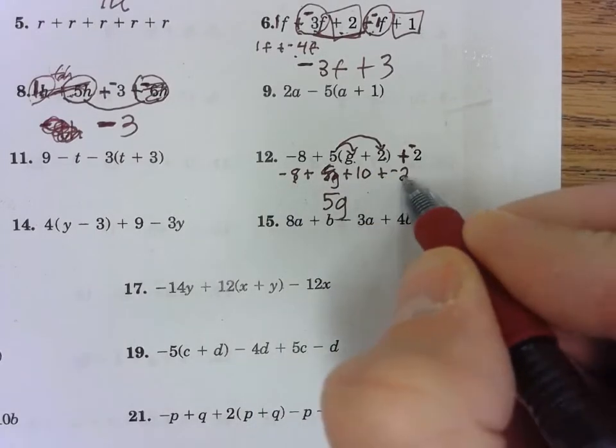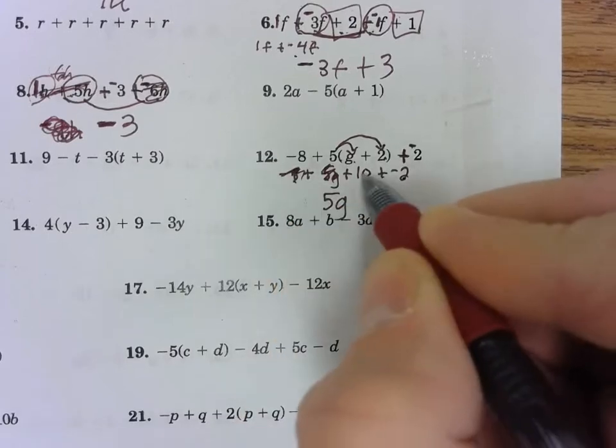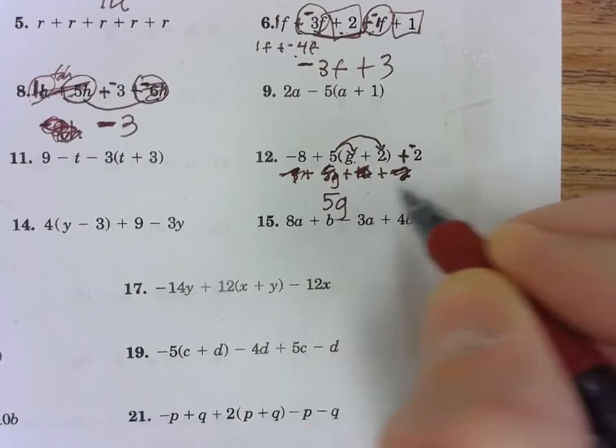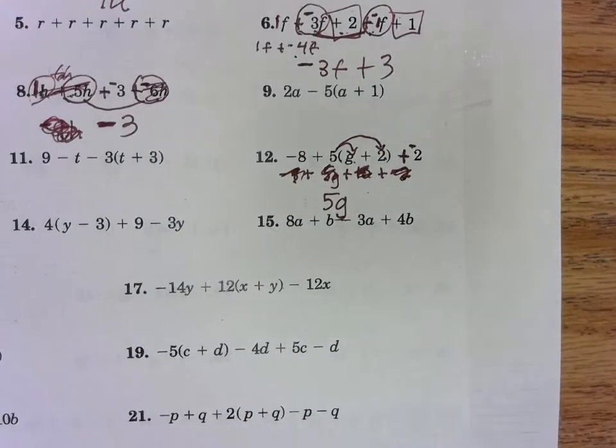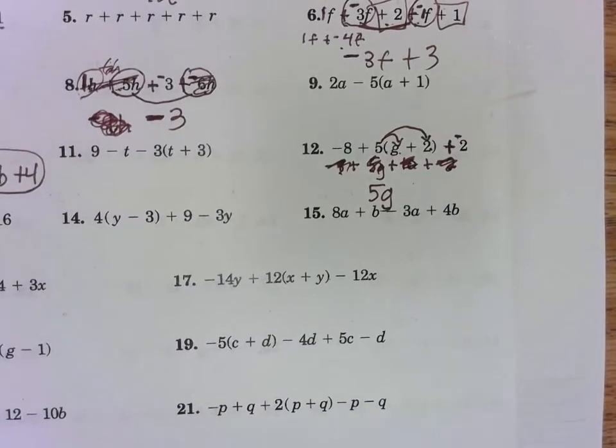Negative 8 and negative 2 give me negative 10. And negative 10 plus 10 is 0. So, all of the constants cancel out. You don't have to put a plus 0 on there. Please don't put a plus 0 on the end of that, okay? Just type in 5G, and that's all.